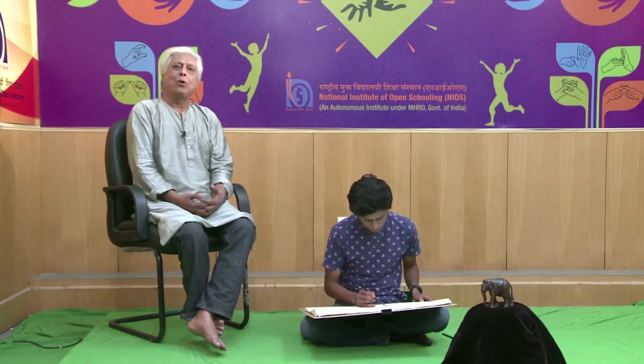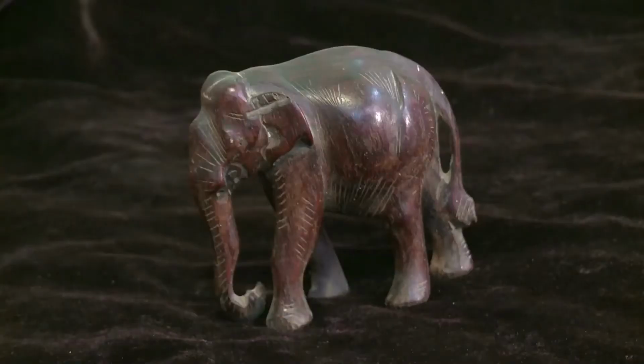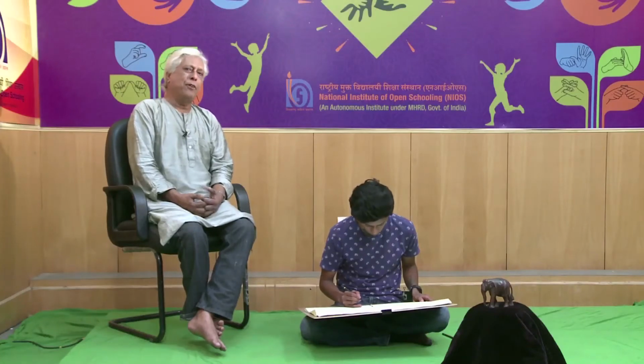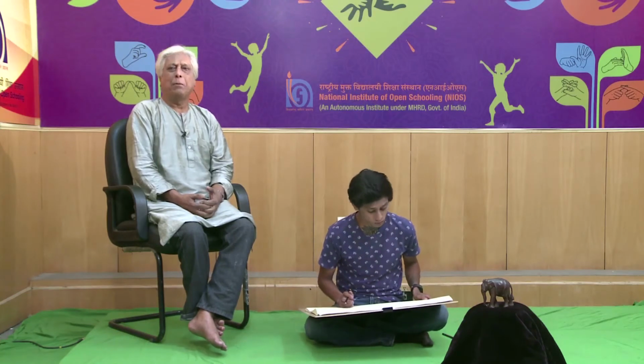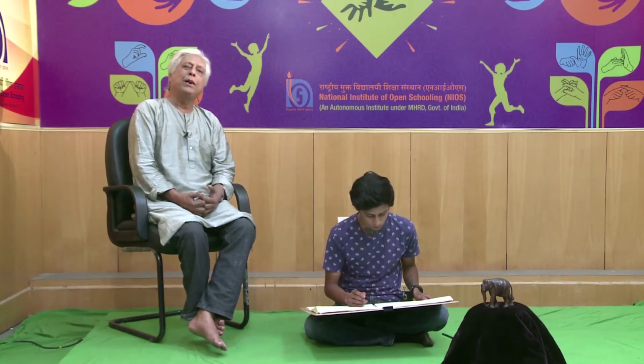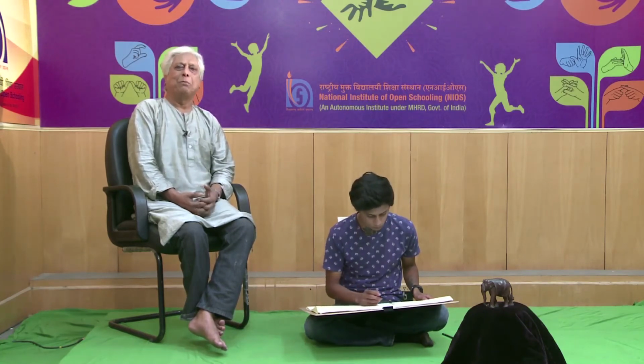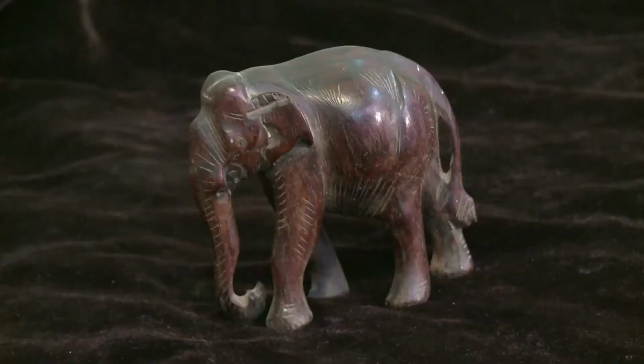You find some models of realistic appearance of these animals. For example, I have here one such model of an elephant. Otherwise, you can do one thing. You choose the photographs of the animals from any book, put it in front of you and try to capture the beauty of these animals, birds and other creatures.